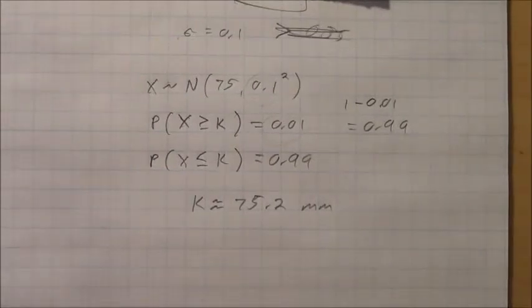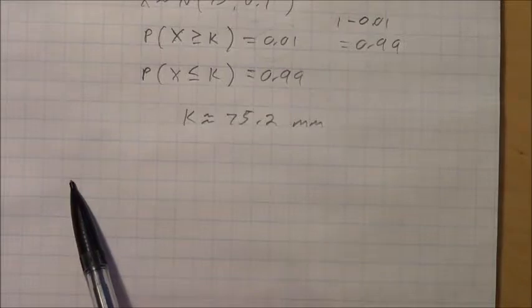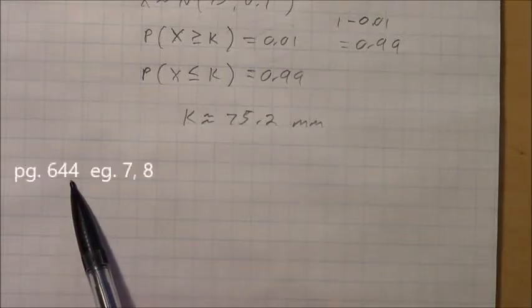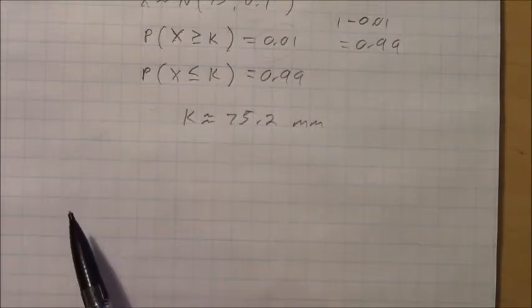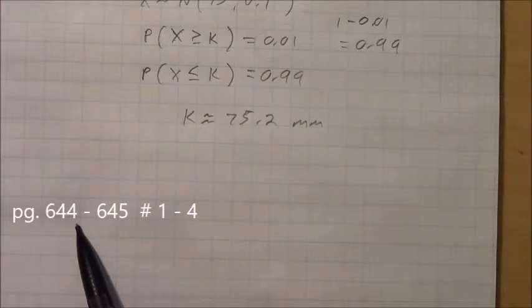Okay, so what I'd like you to do now is look at examples 7 and 8 on page 644. Allow the self-tutor to explain things to you. Then take a quick glance at exercises 1 through 4 on page 644 to 645.